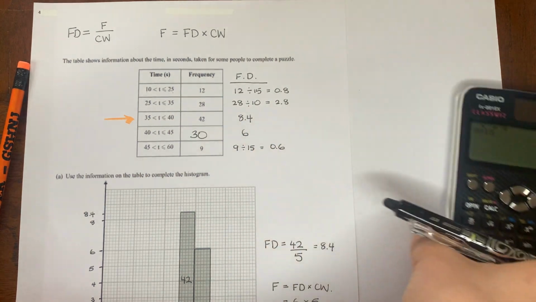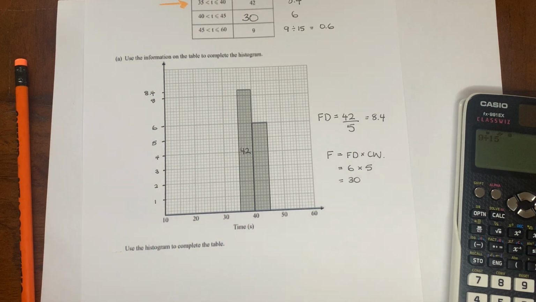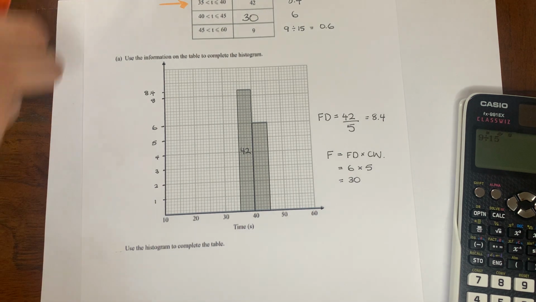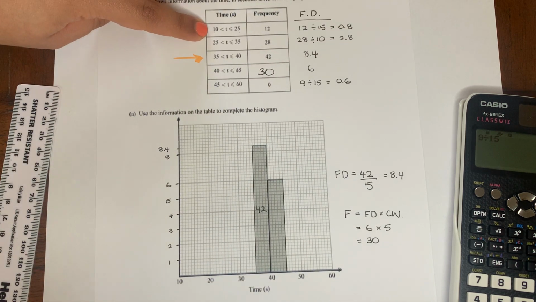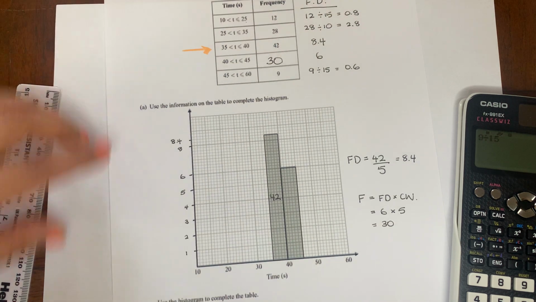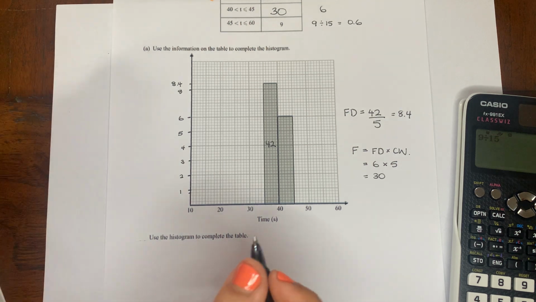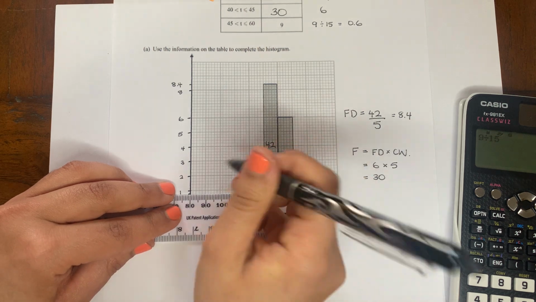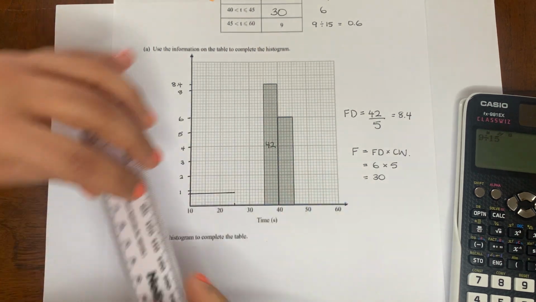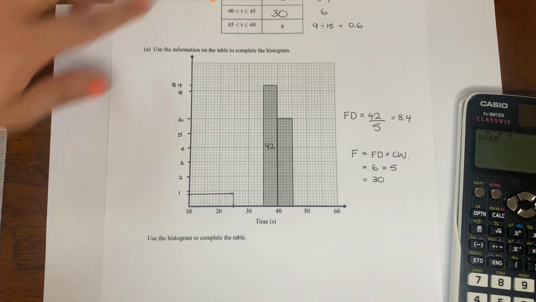So what I'm going to do now is go back to my histogram. Use a ruler if you have one, and use a pencil if you can, because then you can rub it out if you go wrong. I'm going to use a pen, but mine is erasable. For the first one, I've got class width of 10 to 25 and a frequency density of 0.8. Bearing in mind that that's 1, 0.8 would be just one small box below that. So I'm going to go from 10 to 25 and draw that in as clearly as I can. You don't have to shade this in. That is good enough to get you the mark for that first one.